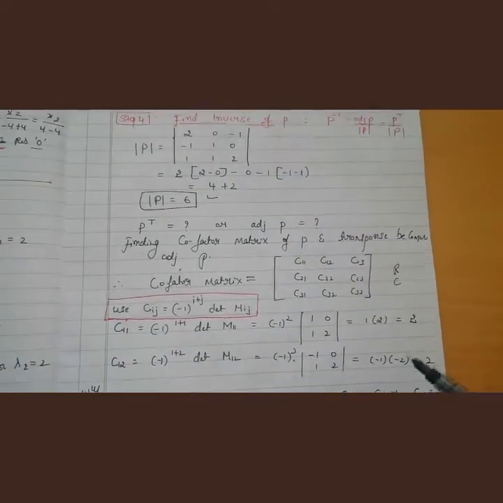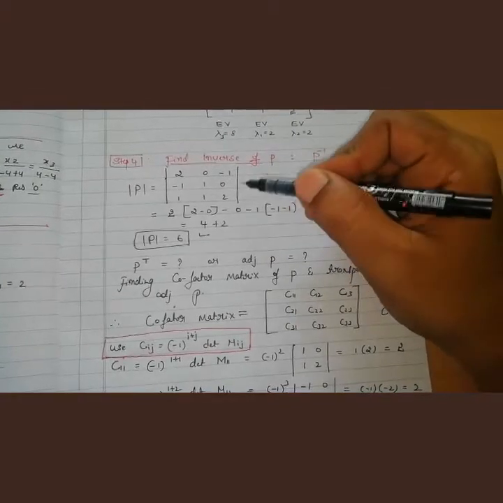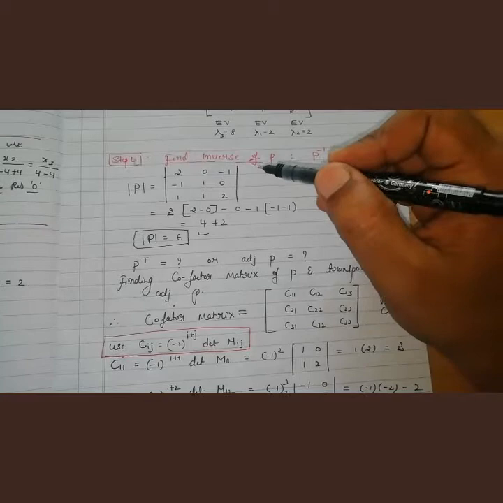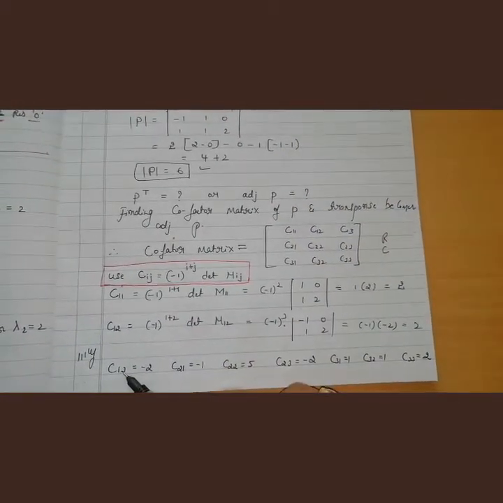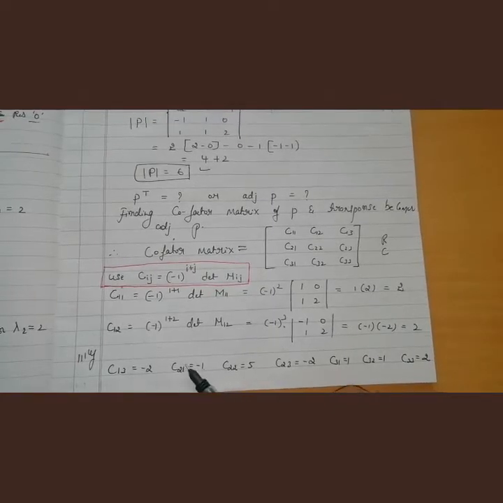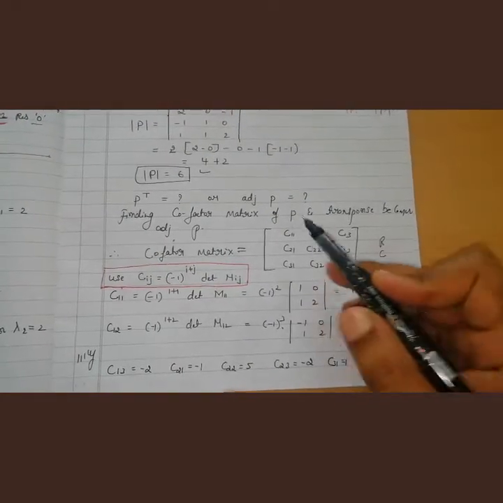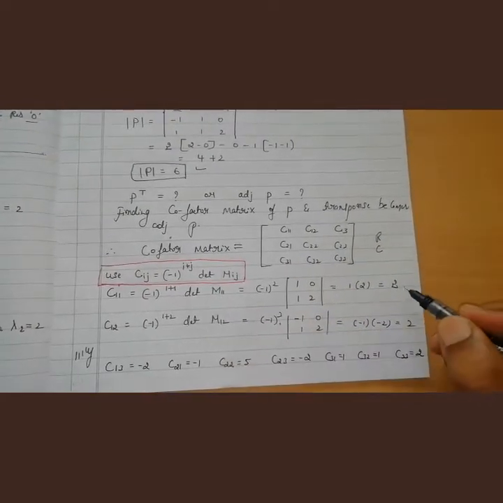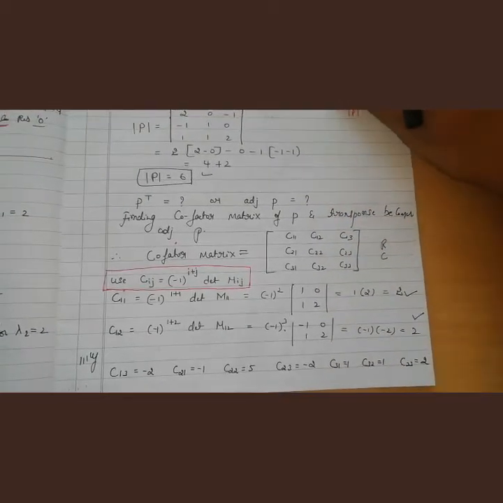So that's what I have written and I have found it. For more details about finding the minors and the cofactors, you can refer to my previous problem on minors and cofactors in the channel. Similarly, we will find C13 as minus 2, C21, C22, C23, C31, C32, C33. All entries we will find by using the same formula. I have just shown you example 2. Based on that, find the remaining entries.